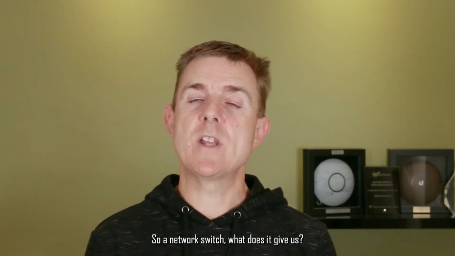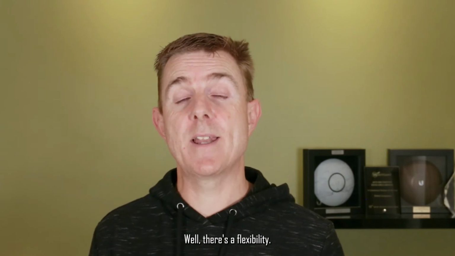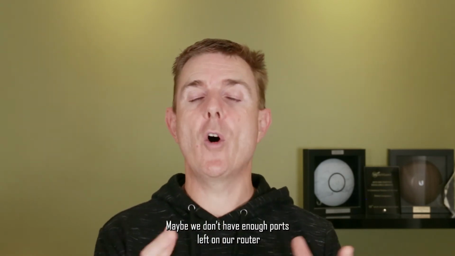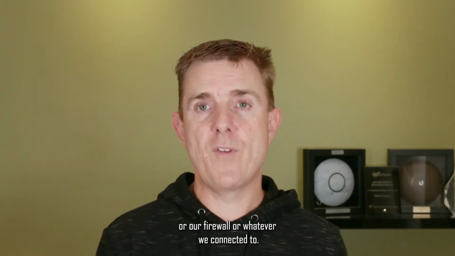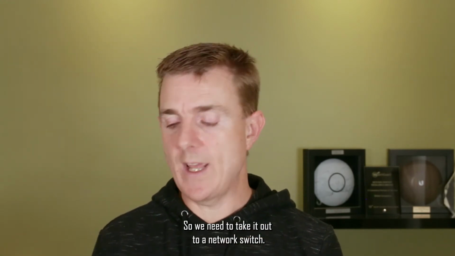So a network switch, what does it give us? Well, there's flexibility. Maybe we don't have enough ports left on our router or our firewall or whatever we've connected it to, so we need to take it out to a network switch.